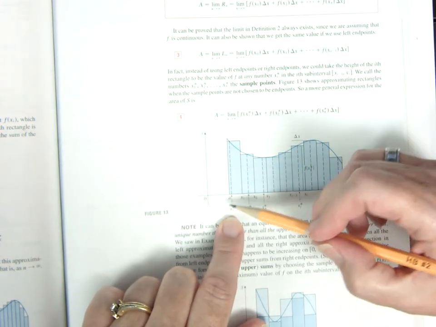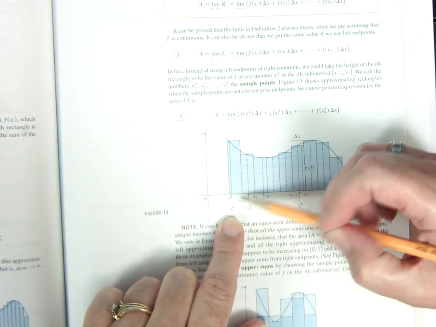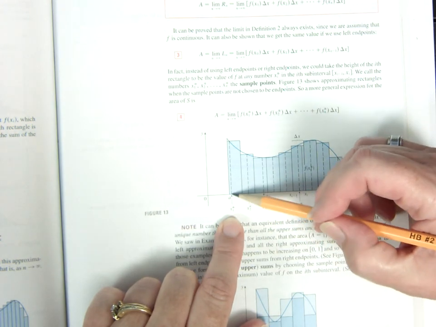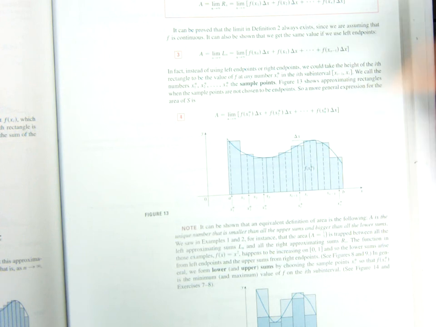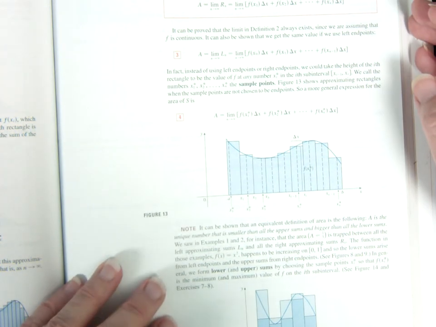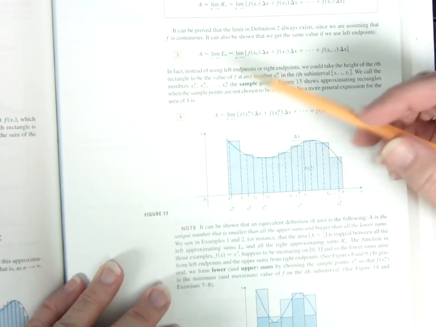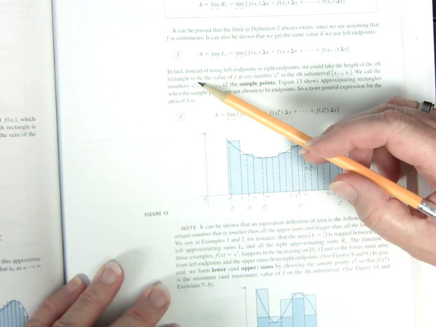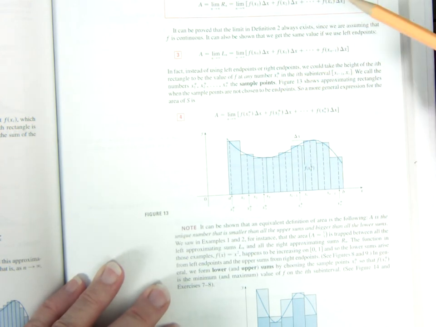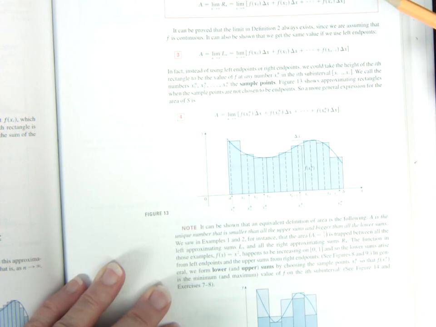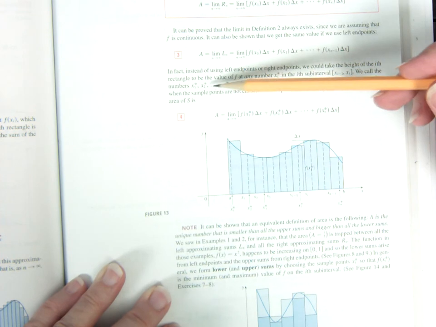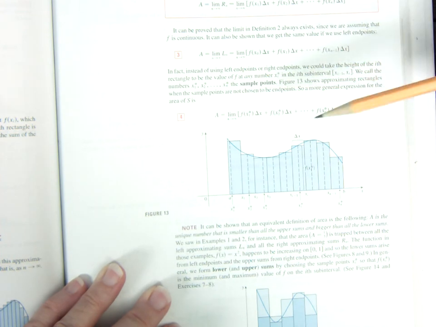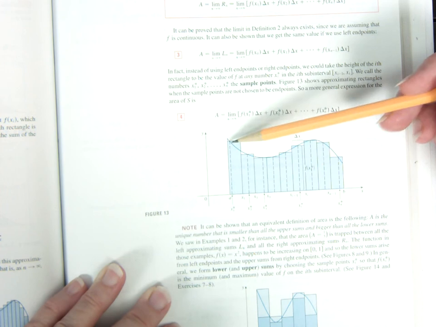So instead of using A or x1, I'm going to use this right here, whatever this value is. So that would make it a little better. And these are called sample points. And this is their symbol, x sub i with a little asterisk above it, sample points showing approximating rectangles when the sample points chosen are not endpoints. So we use this notation when the points are not endpoints, they're other points, okay?